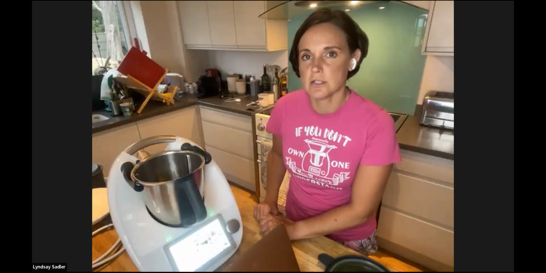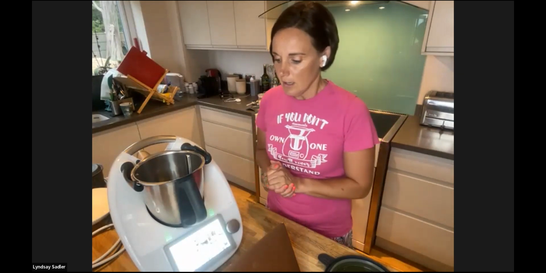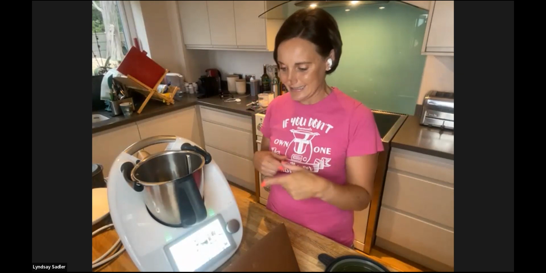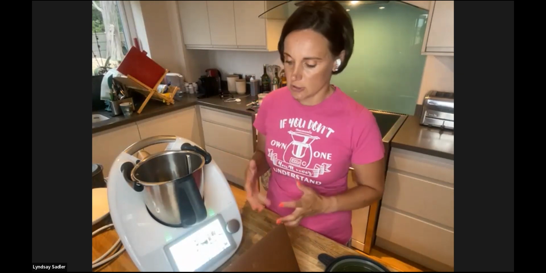So if you're going to travel with your Thermomix and you're not sure whether you are going to have access to Wi-Fi, or your mobile data might be a bit patchy, you can actually sync your Thermomix to your phone if you need to, and use the mobile data to access Cookie Do.